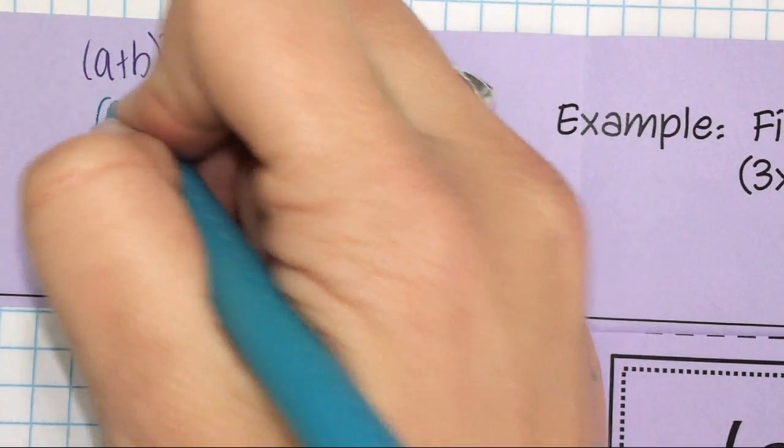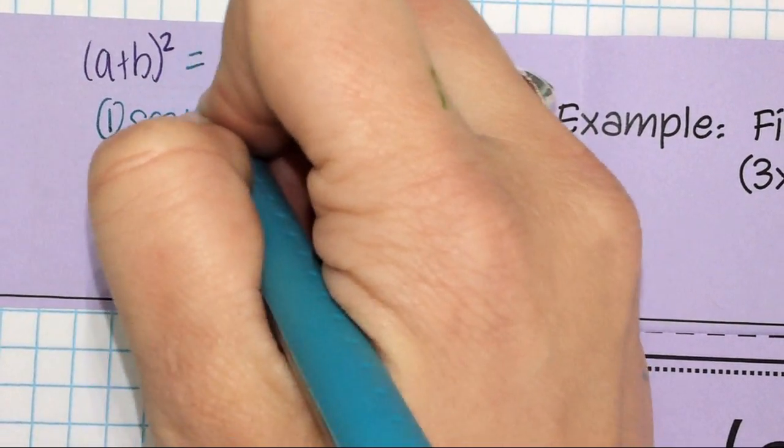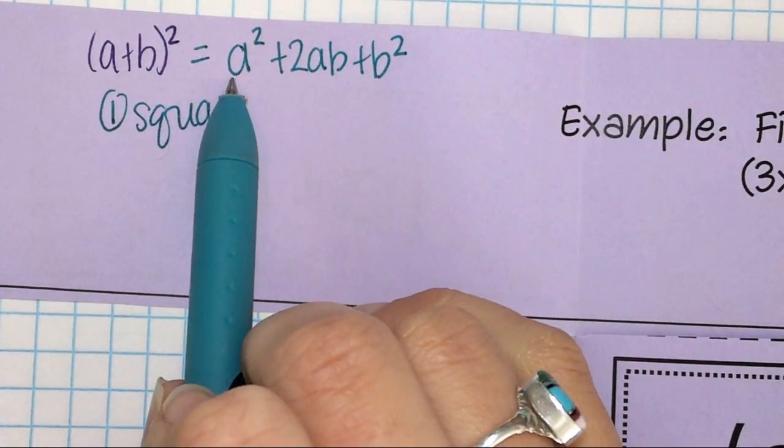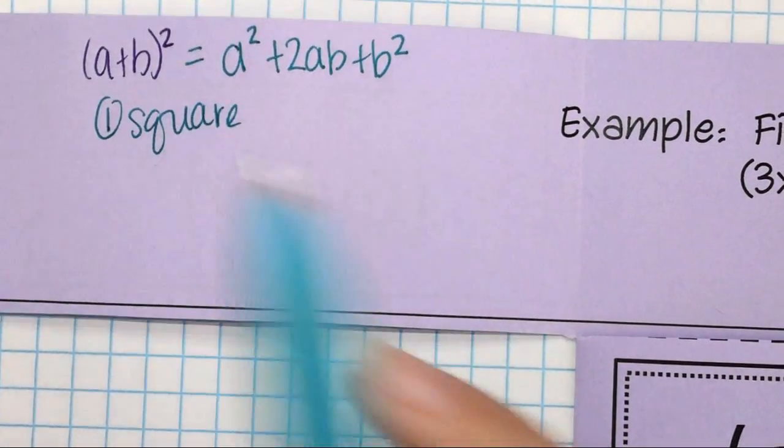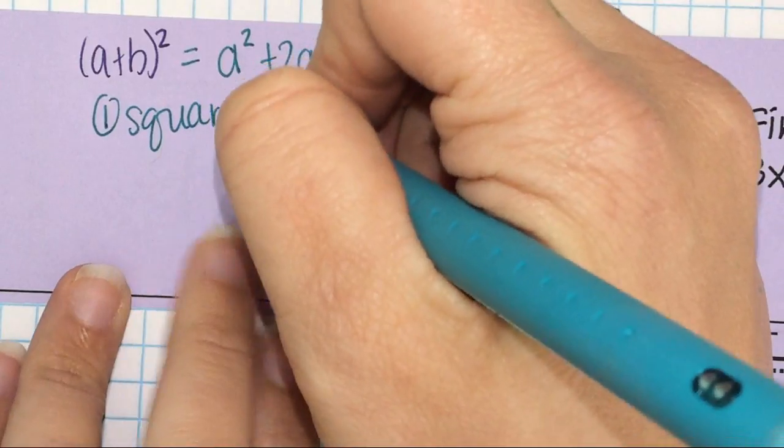Yep. Alright, so the first step is to square the first term. So you're trying to get a squared. To turn a into a squared, you square it. So square the first term.